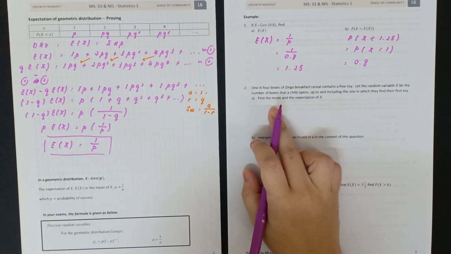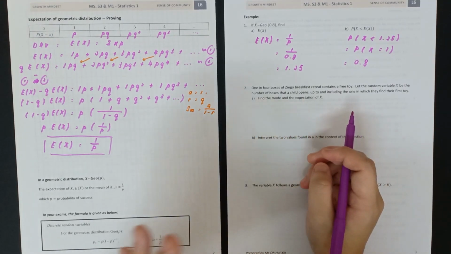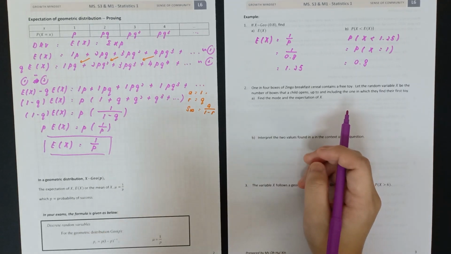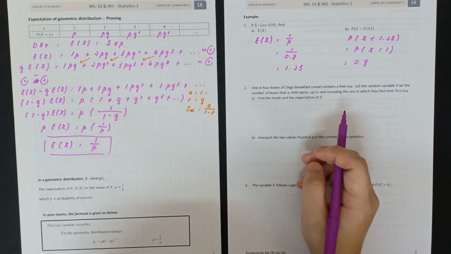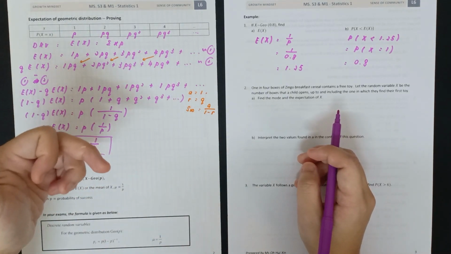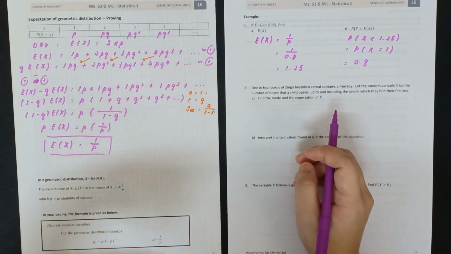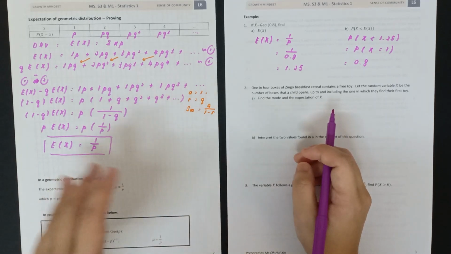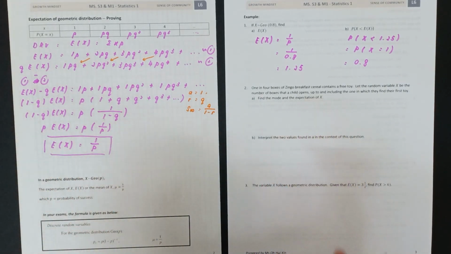Okay, so the mode, if you still remember, is basically the measure or your variable that has the highest frequency. So when we talk about highest frequency, actually we talk about the most frequent one. So the most frequent meaning that the probability is the highest. So you still remember in geometric distribution, what is the one that has the highest probability, which is when x equals 1.